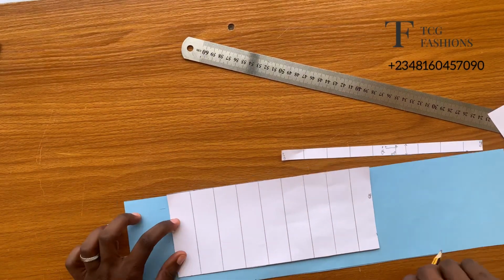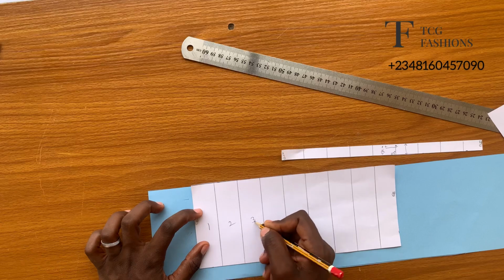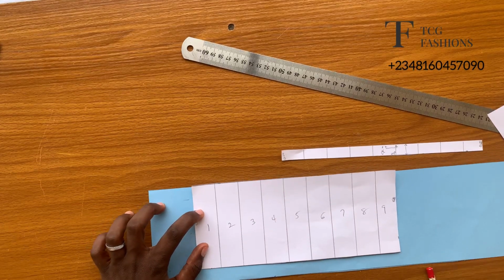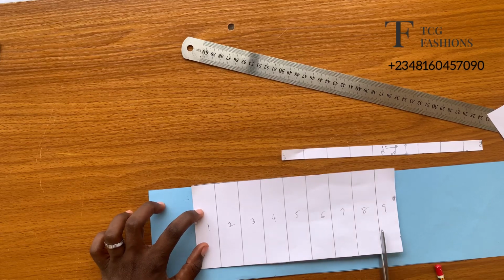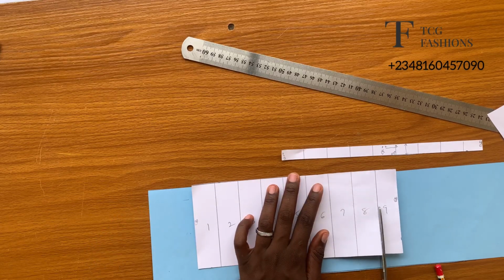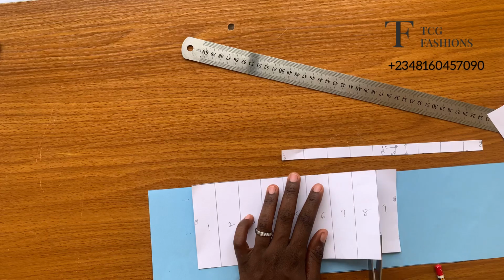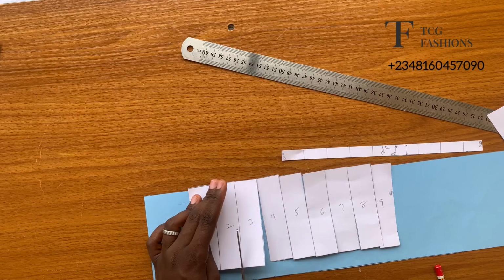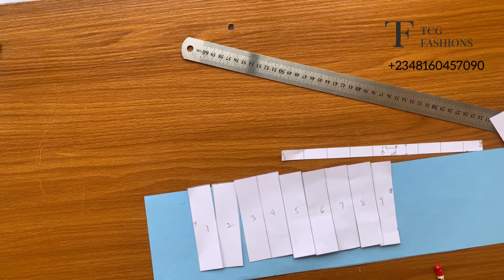Okay, so now the next thing to do will be to slash, but before that I will label, because the patterns are the same. By the time you slash, everything will look similar. And this one we are slashing through because we are gathering. If you are gathering, you slash through because you want to introduce extra fullness in between each of the lines. Okay, here we go.